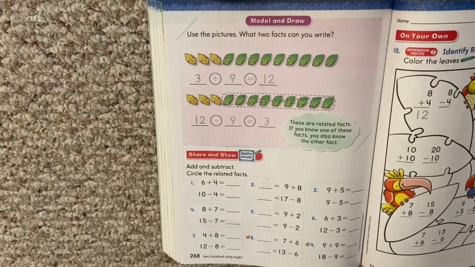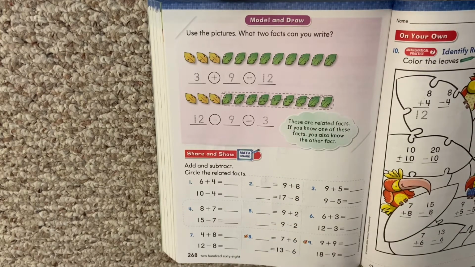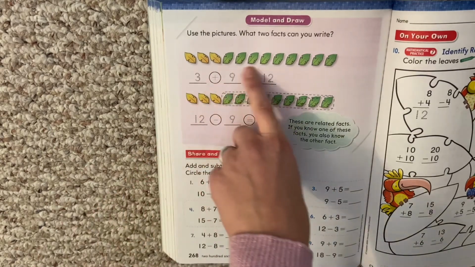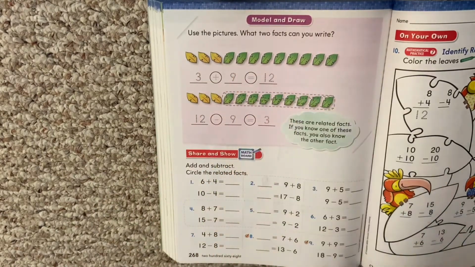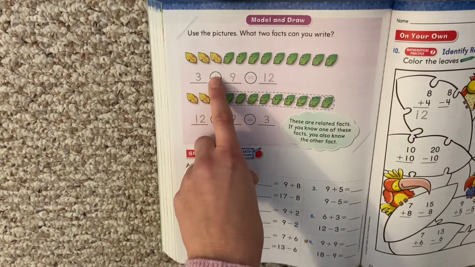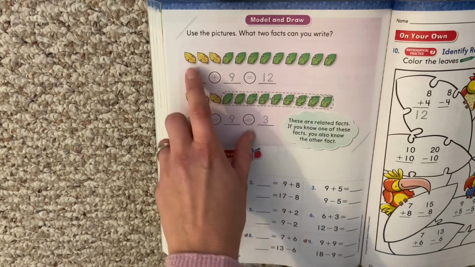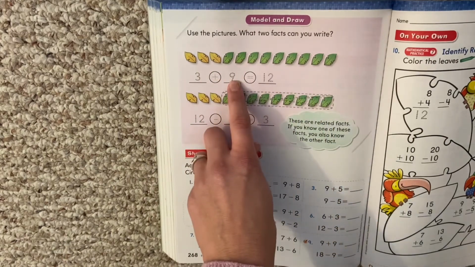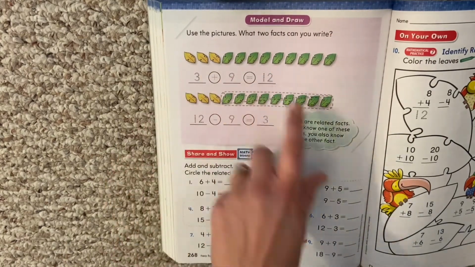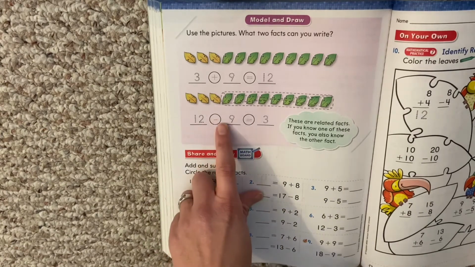All right, a lot of pictures on here, isn't there? Yeah. All right, we're going to start on this side though. It says use the pictures. What 2 facts can you write? So look at this. We have yellow leaves and green leaves, just like my cubes, right? Yellow and green. 3 yellow plus 9 green equals 12. So 3, then they counted these, 9, and then all together equals 12. It says what fact can we make? Now we had to make a minus problem.